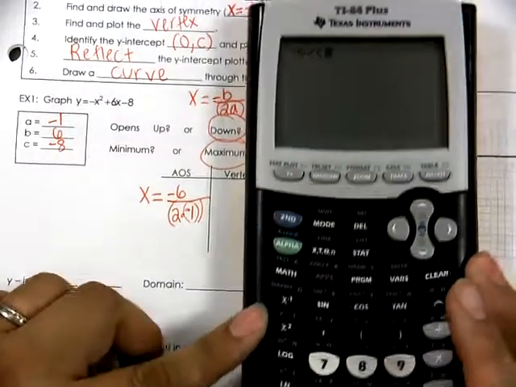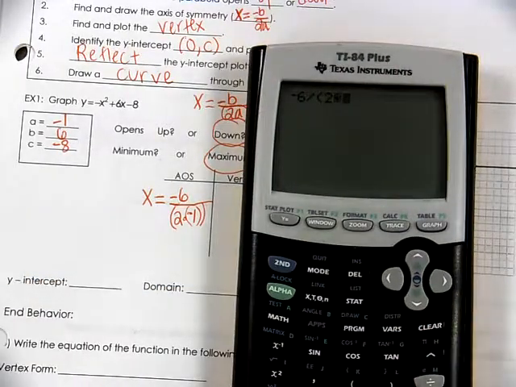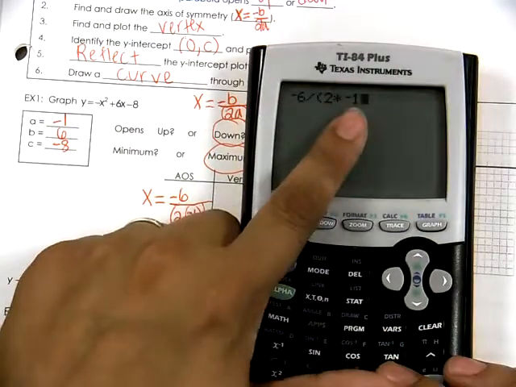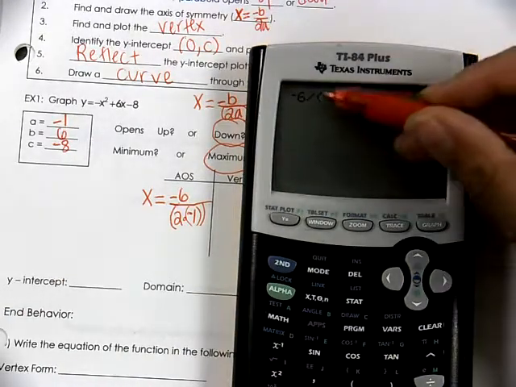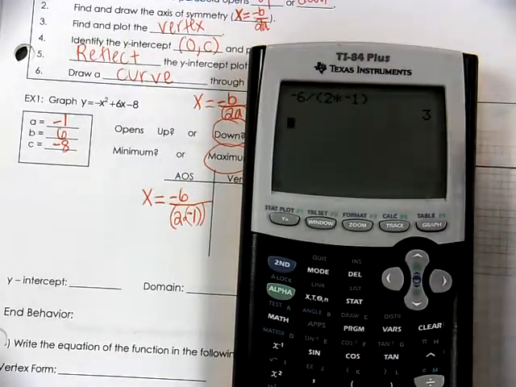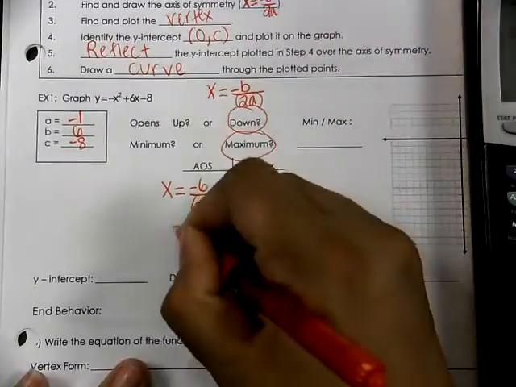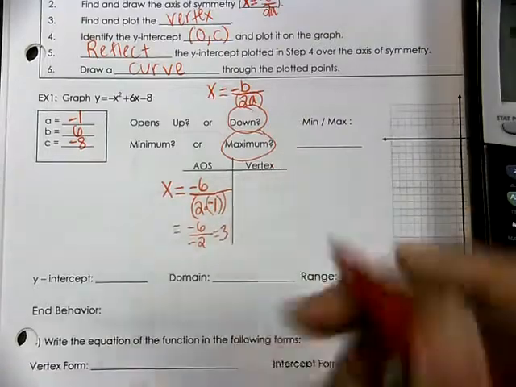You can do it in multiple steps. So -6 divided by parentheses and then 2 times -1. You don't need parentheses around the -1 on a graphing calculator or any kind of calculator, as long as the whole denominator is in its own parentheses. That comes out to a +3. Or you could do it by hand and say, -6 divided by -2 is 3.